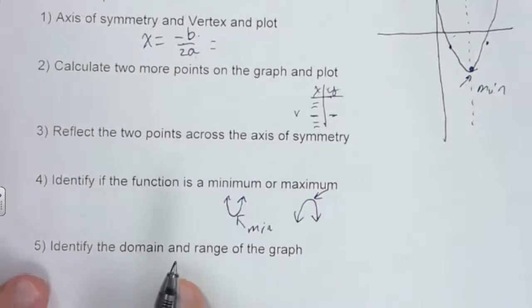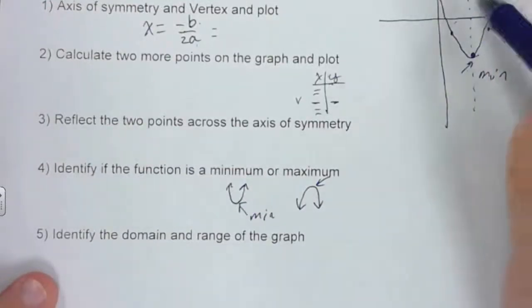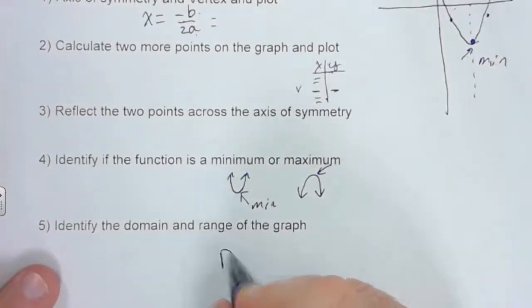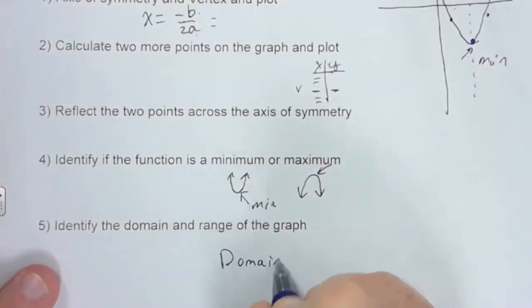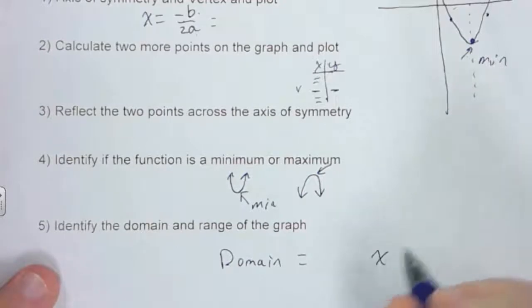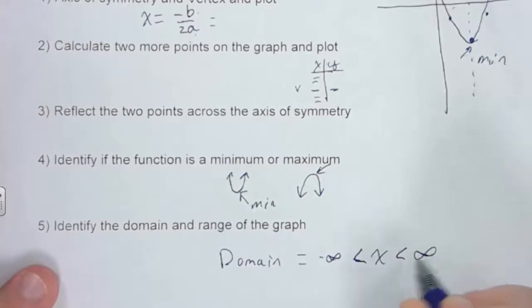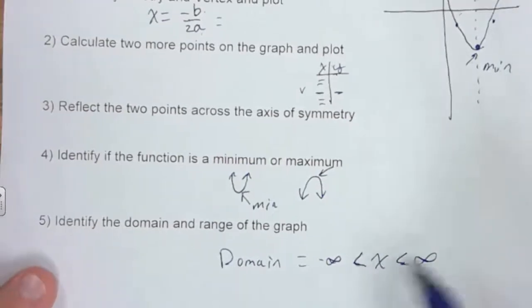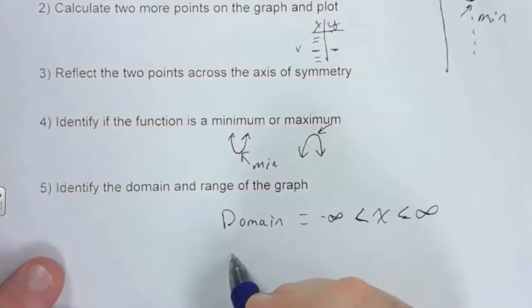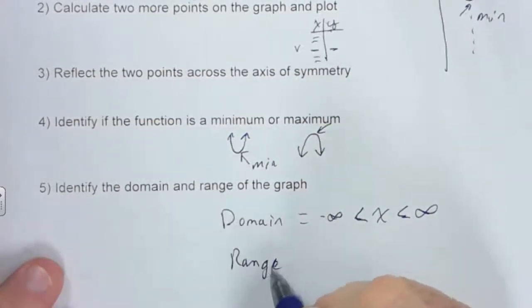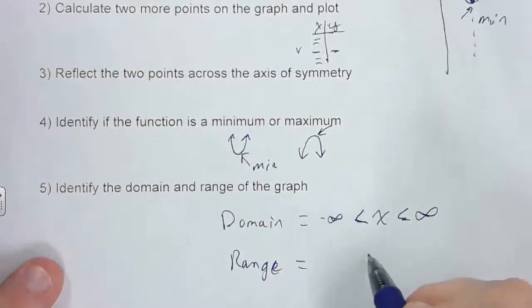And then we want to identify the domain and range. Well, the domain on all these quadratics, or all these polynomials, is going to be all real numbers. So the domain is going to equal all x's greater than negative infinity and at the same time less than positive infinity. And you could say all real numbers here. Our range is going to equal a y value.